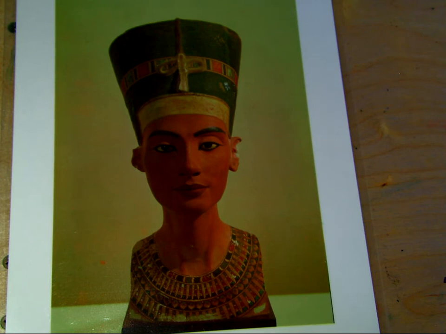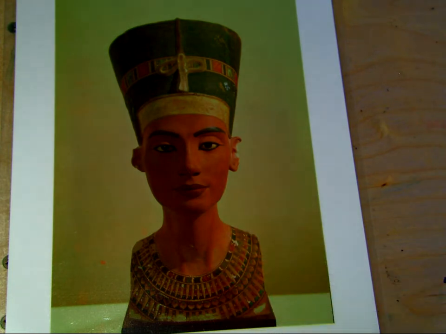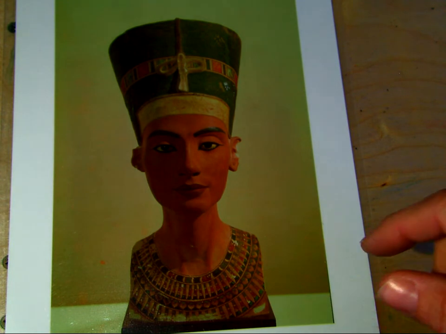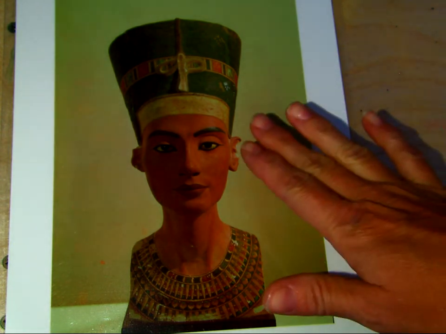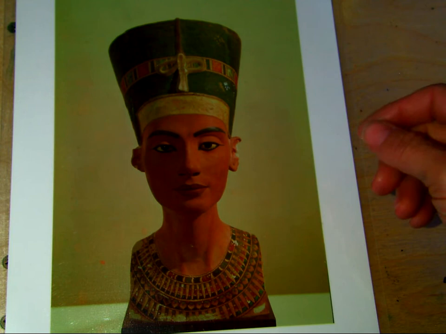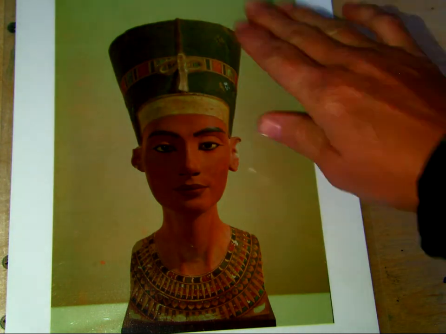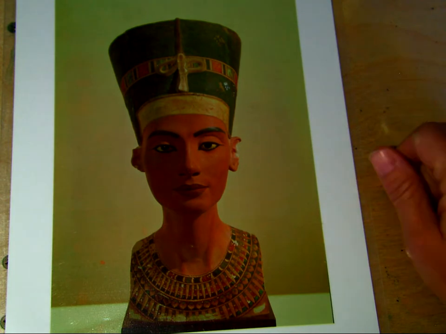Think in your mind, what are some of the things that are here in the sculpture that make her queen-like? Well, one, she's very regal, which means she's looking at you very properly, and her head is held high. Her neck is stretched forth. She has this elaborate headgear on. It's like a crown of some sort.